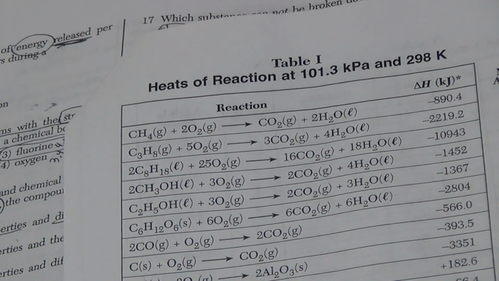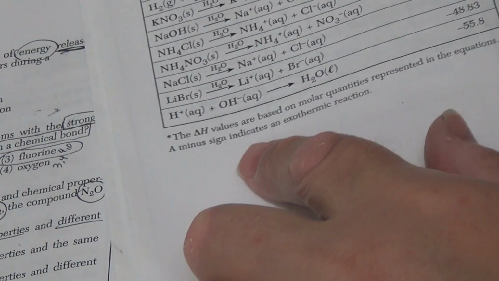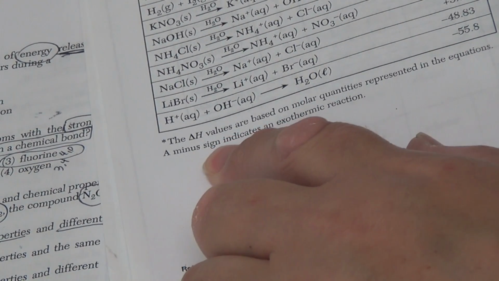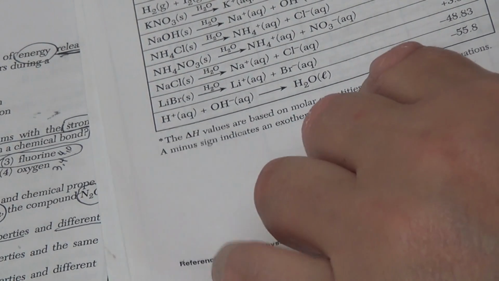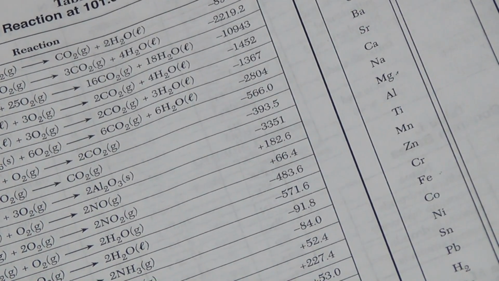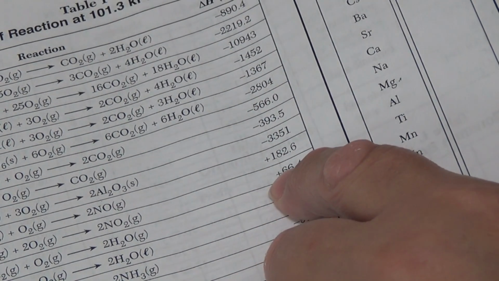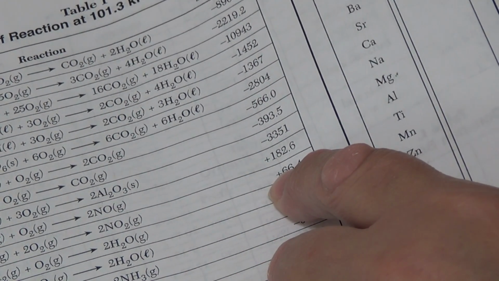Table I has a wealth of information, not the least being that on the bottom it says a minus sign indicates an exothermic reaction. So any change here with a negative delta H value, a negative heat of reaction, is going to be exothermic, and anything with a positive change in heat will be endothermic.